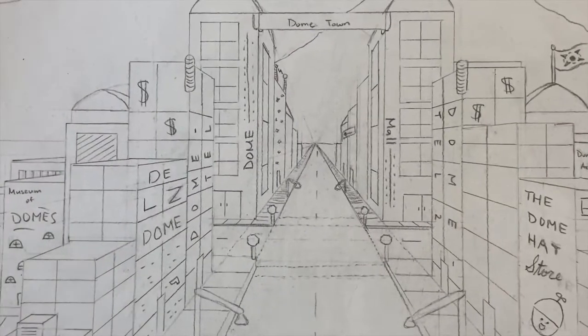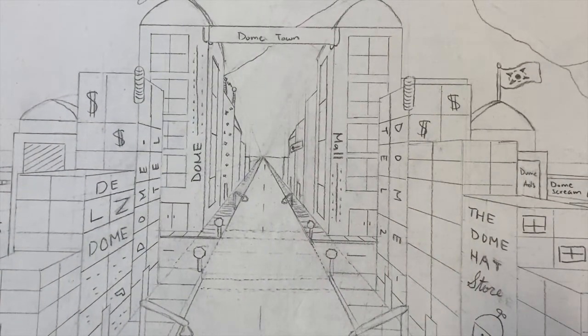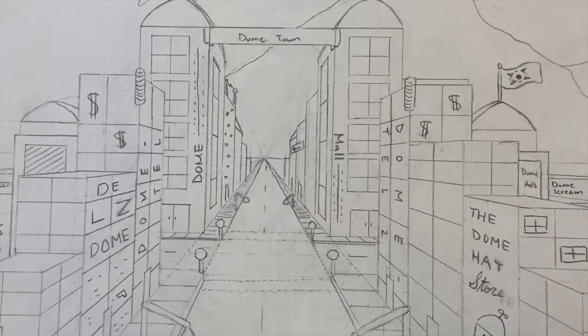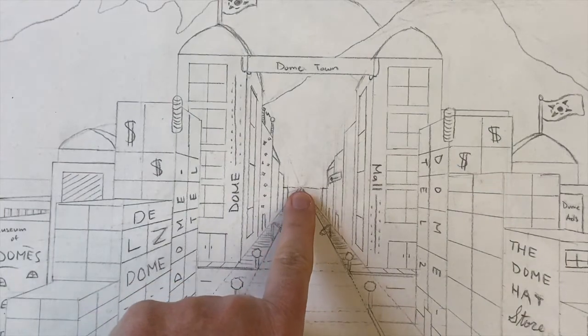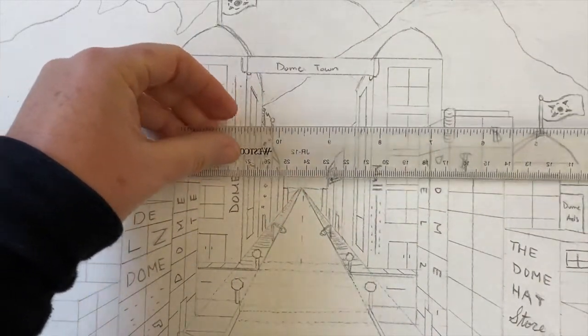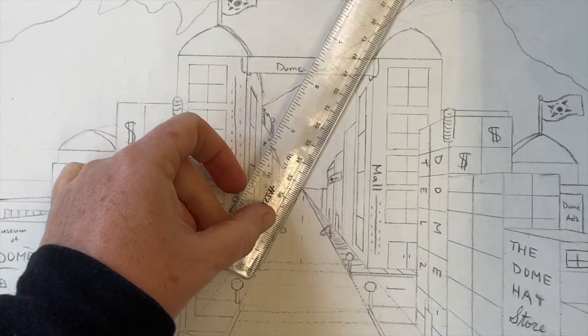Once again, somebody who got really into this project. You do not have to have all these details, but if you're having fun with it and you want to go for it, then that's great. If you look at it, you have the horizon line and the vanishing point. So remember that as things go above the horizon line, these edges of these buildings are going to angle here.